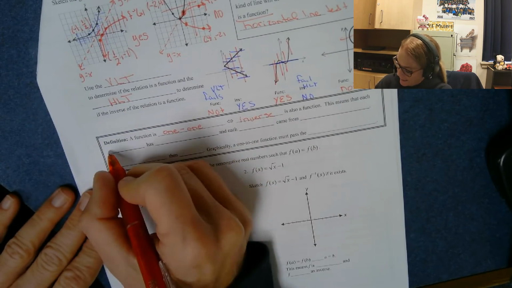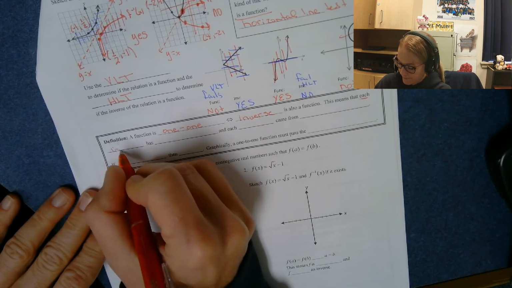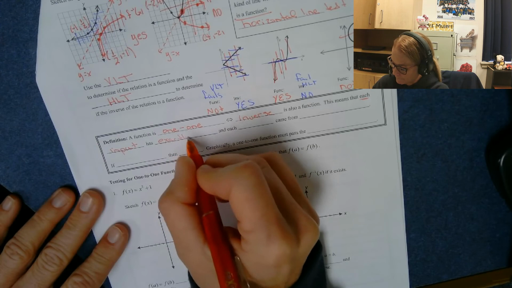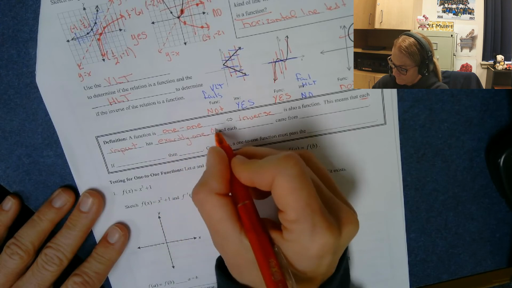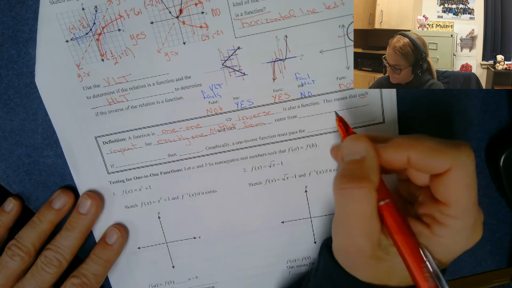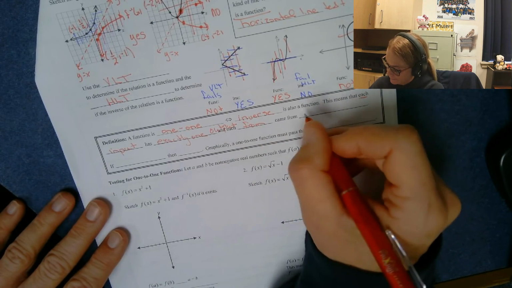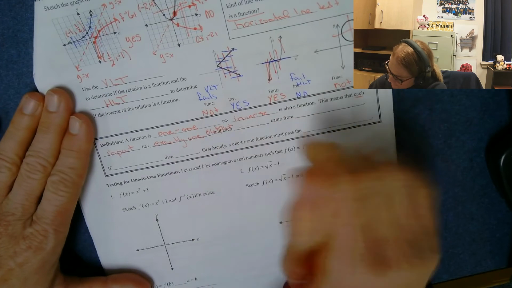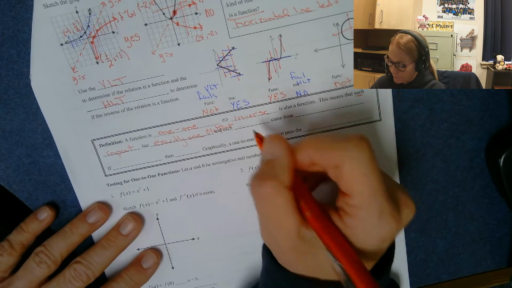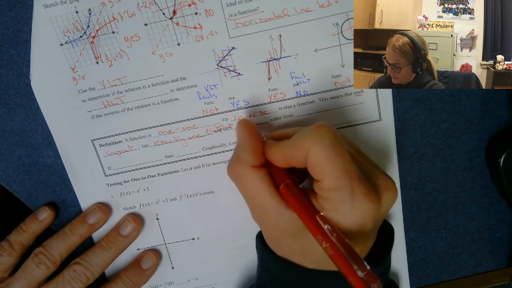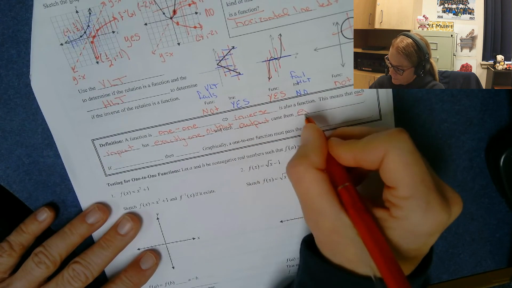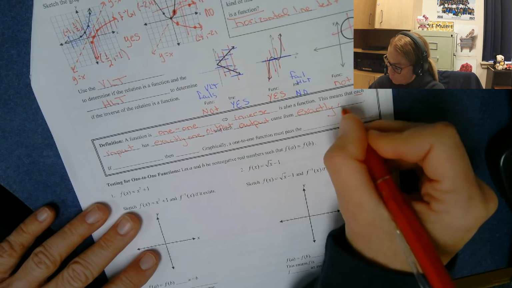This means each input has exactly one output, and each output has exactly one input, so it goes both ways. Okay, so each output came from exactly one input.